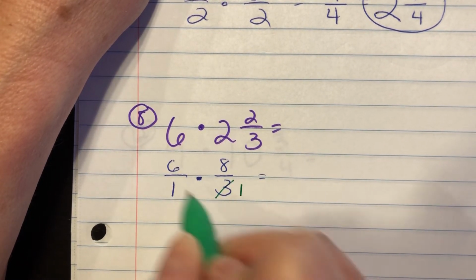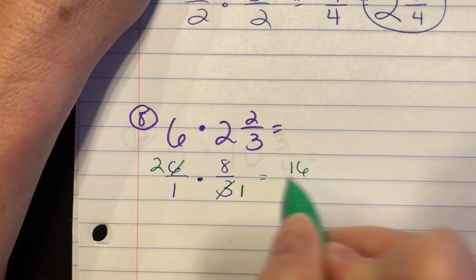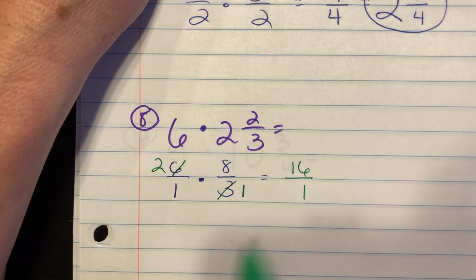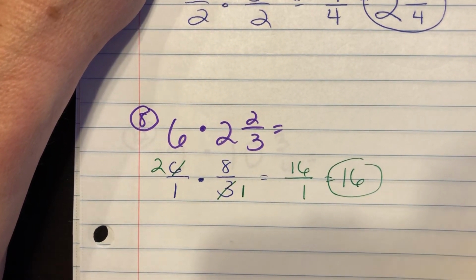3 goes into 3 once, 3 goes into 6 twice. 2 times 8 is 16, and 1 times 1 is 1. And 16 divided by 1 is 16. So we got a whole number answer. That can happen sometimes, as you will see.